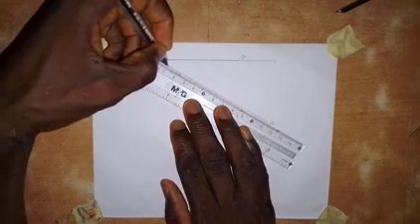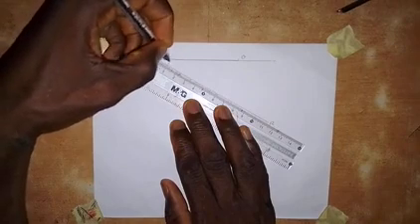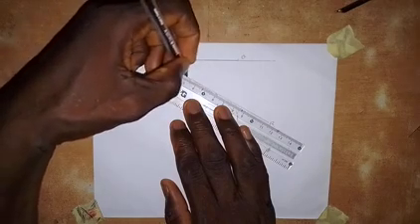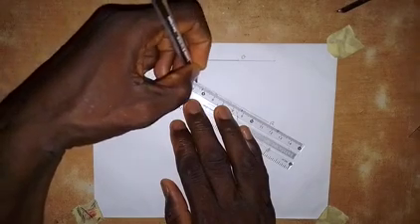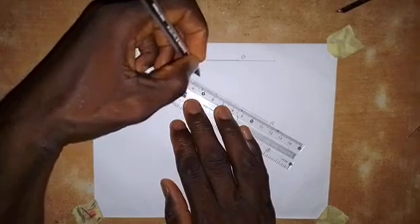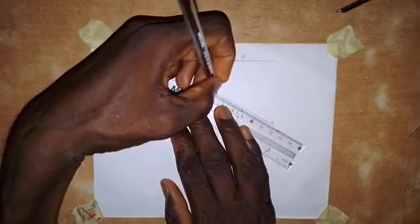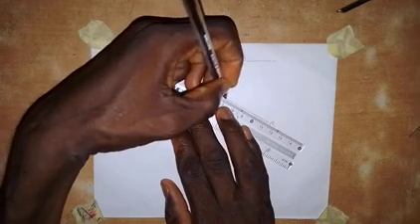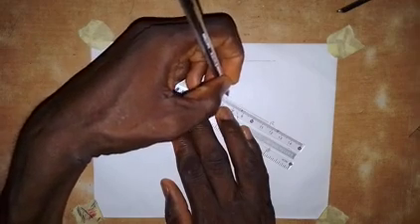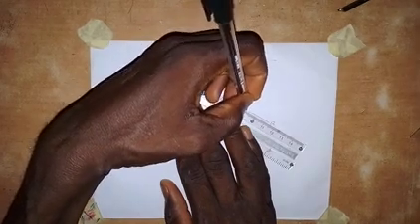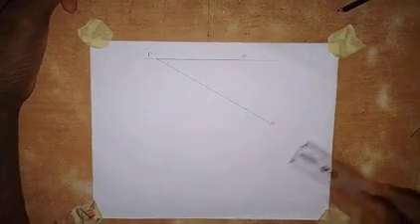So how do we do that? This is 1, this is 2, here is 3, this is 4, here is 5, this is 6, then 7, then we have 8, and this is 9. So I took 1 centimeter each time.